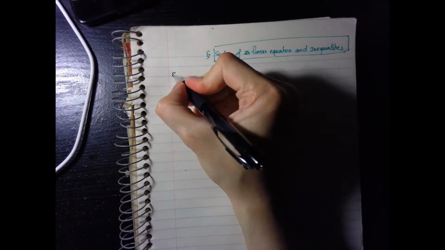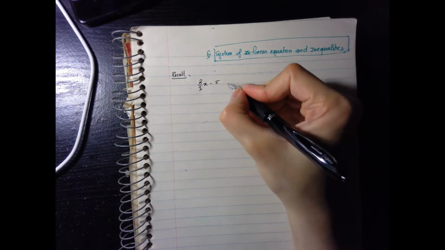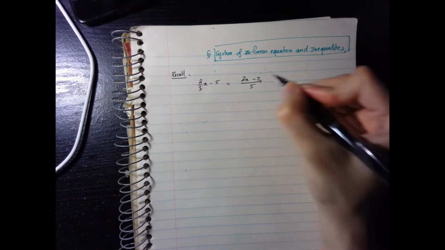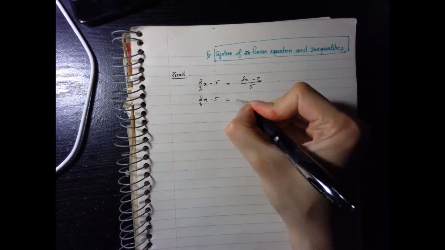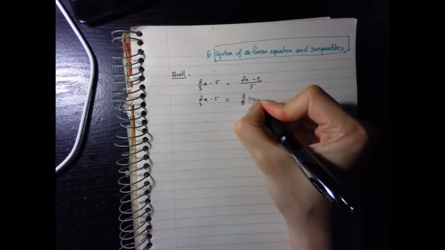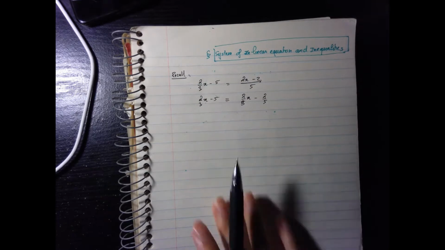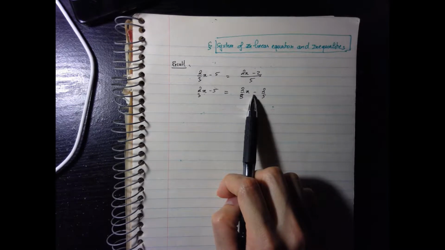As you already learned in intermediate algebra, you learn how to solve a linear equation, something like 2/3 x minus 5 equals 2x minus 2 over 5, for example. So this is a linear equation. Why do I say so? Because if I do a quick manipulation on the right side, I split up this fraction over here, and I see that the left side of this equation is a linear equation, and the right side is also another linear equation.